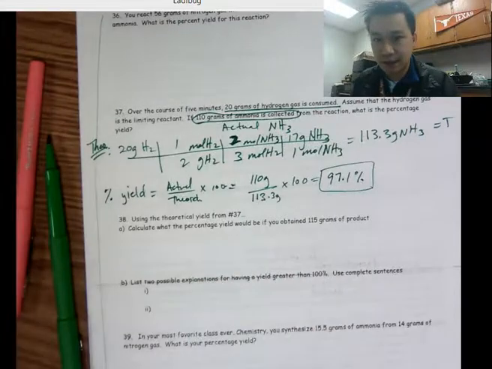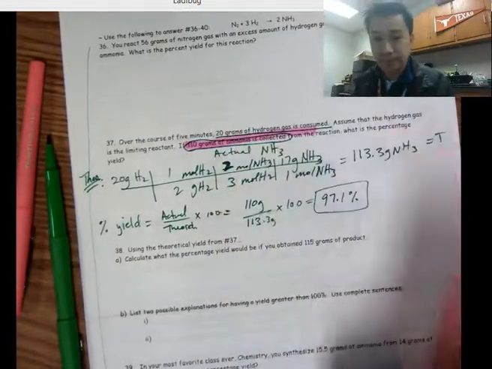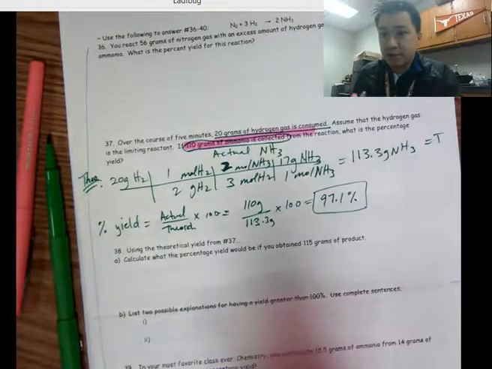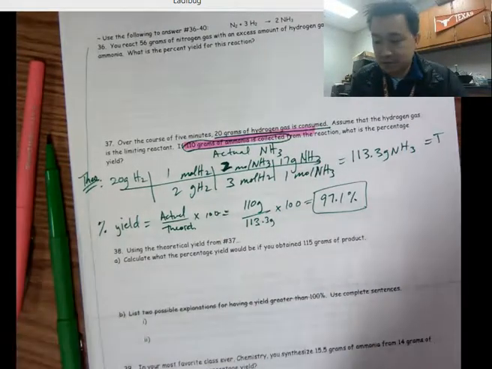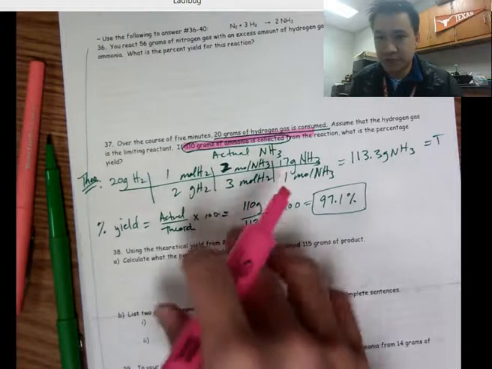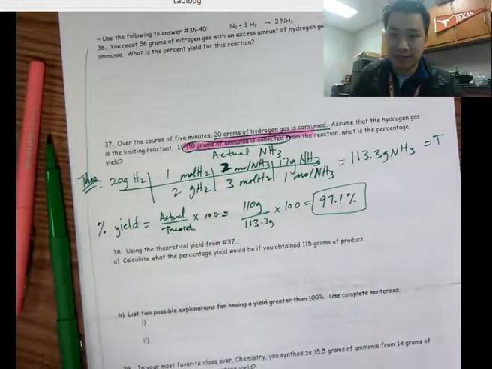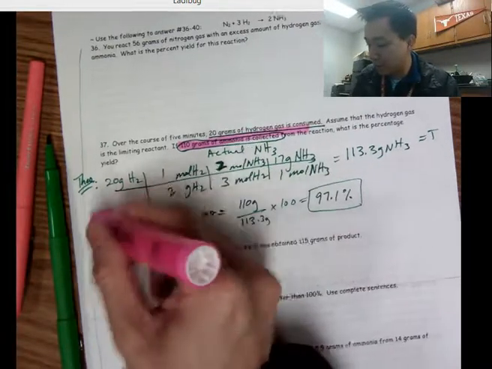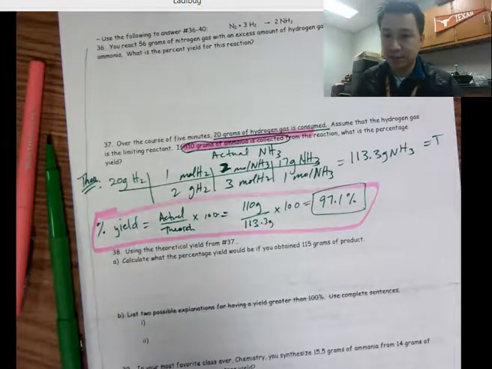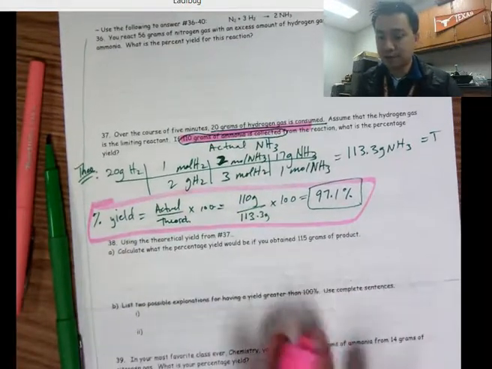The only new thing, ladies and gentlemen, that we've done so far for this part is finding the actual. Basically everything before this page we found theoretical values. That's theoretically, if it works perfectly, what you get. But this time we added an actual, and all we added was this part right here. It's a simple formula: percent yield is equal to actual over theoretical times 100.